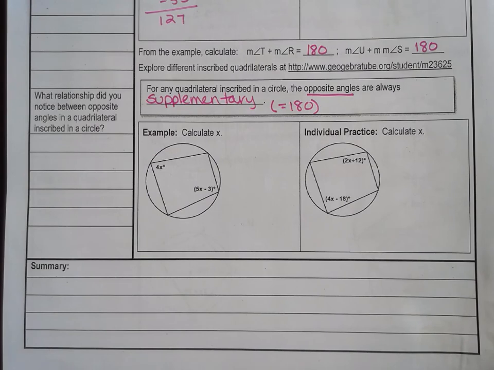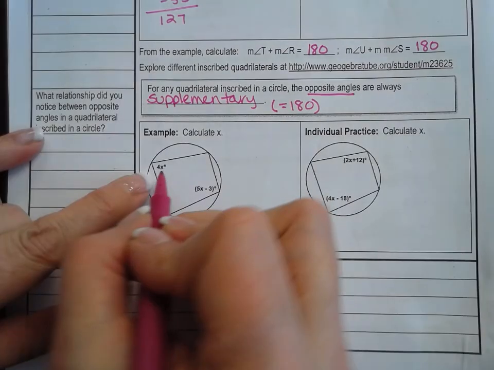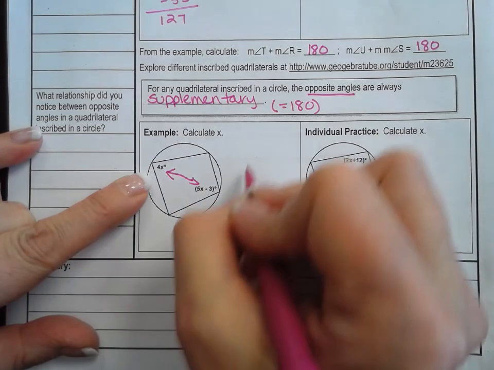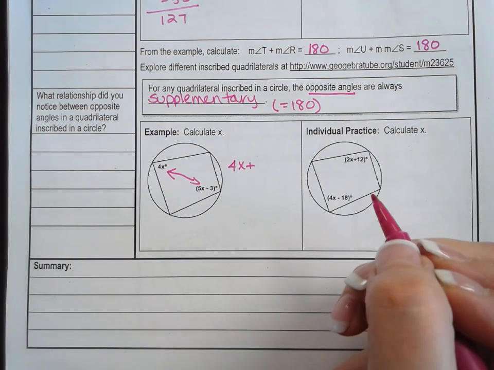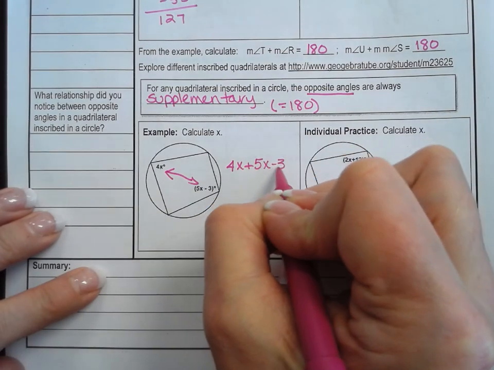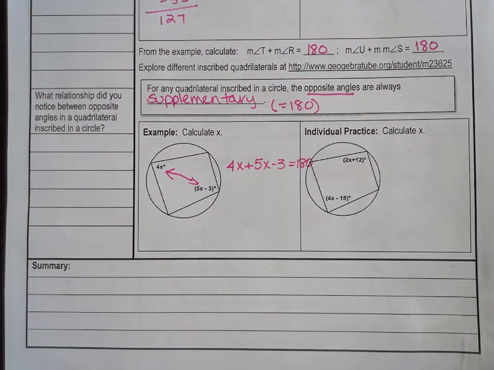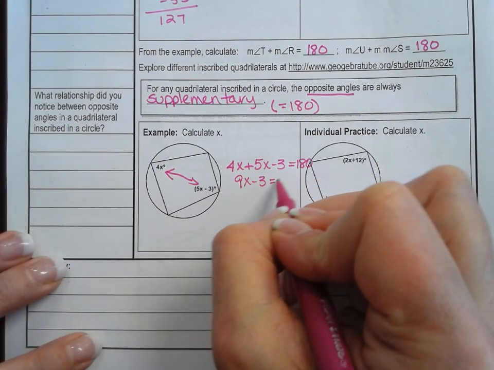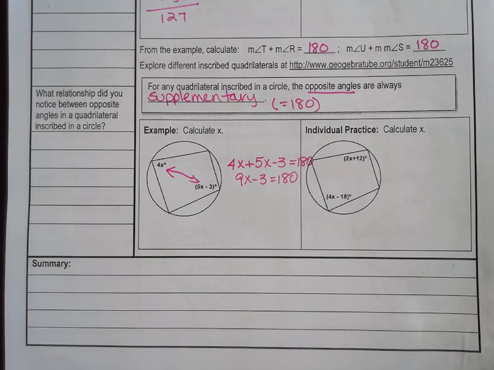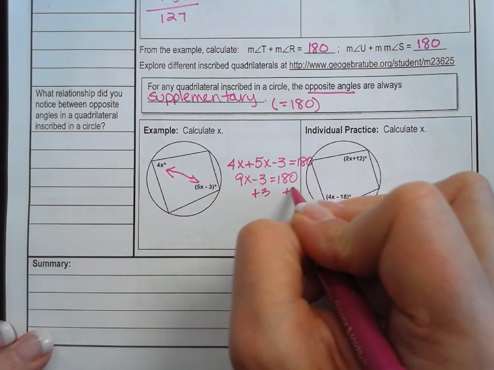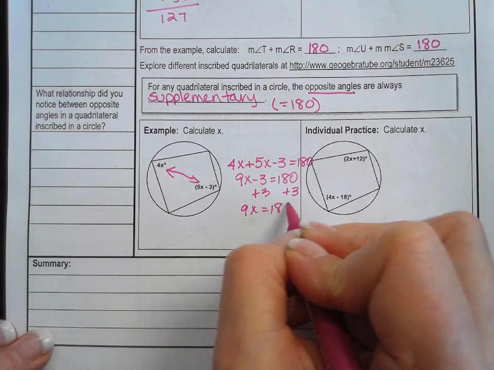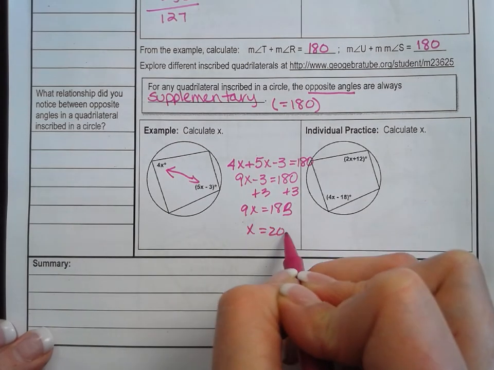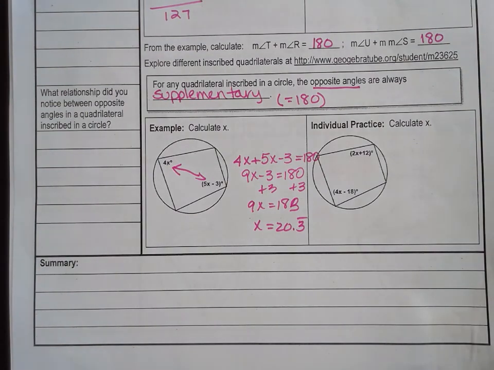So that means that in this, since they're opposite each other, 4x plus 5x minus 3 equals 180. If I add 3 to both sides, and so x is going to be 20.3 repeating. Good? Questions about that? Does that make sense?